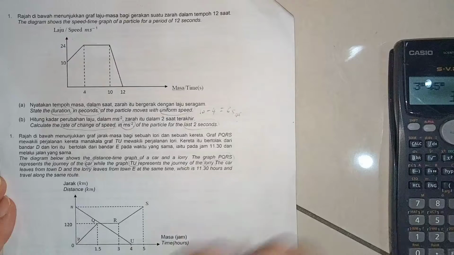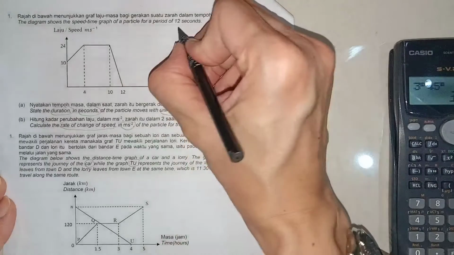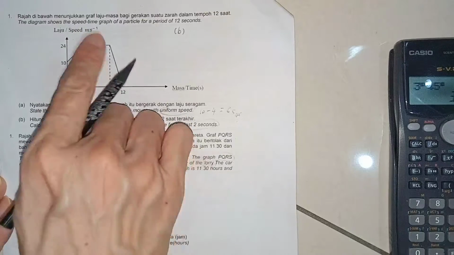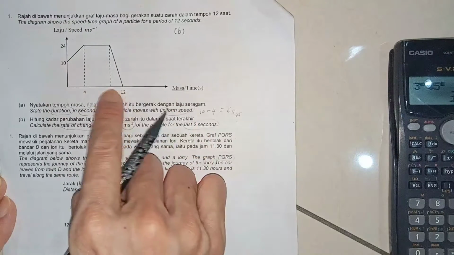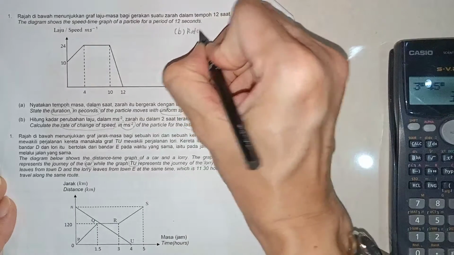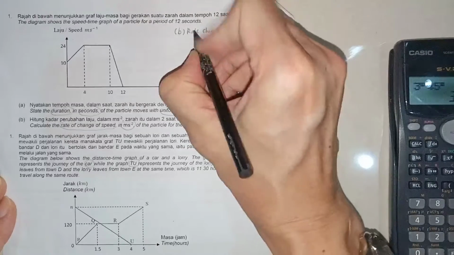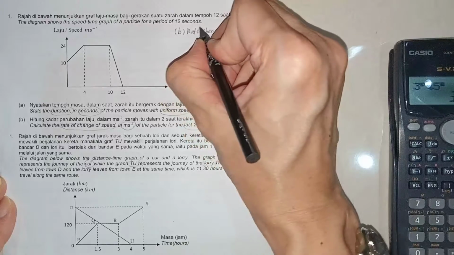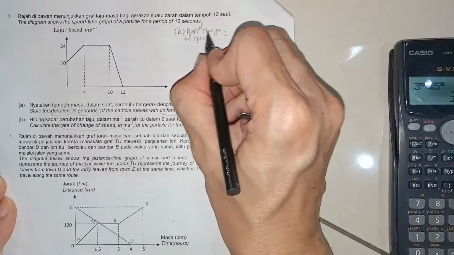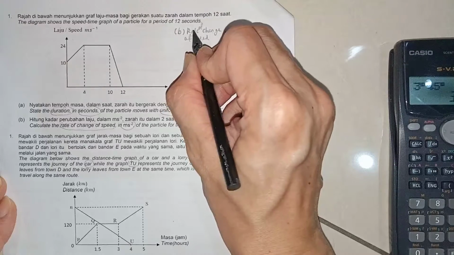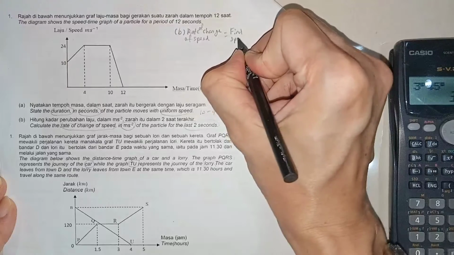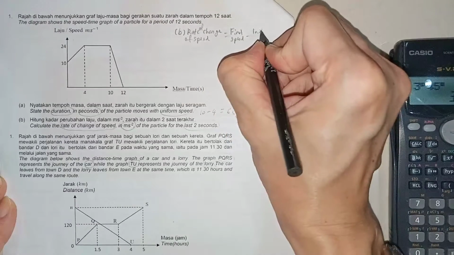Okay, B, I better write it here so that I can see: rate of change of speed. Make sure it's meter over second. The last 2 seconds, here, the final one, rate of change of speed. This formula is not given, but it is very easy to remember. Rate of change of speed, difference of speed, that means the final speed minus initial speed.